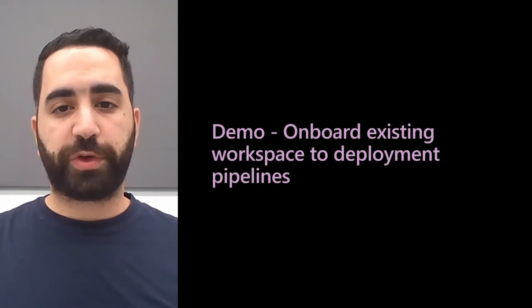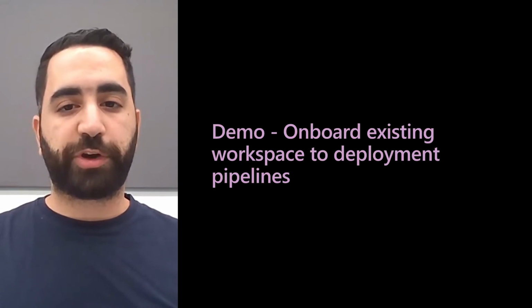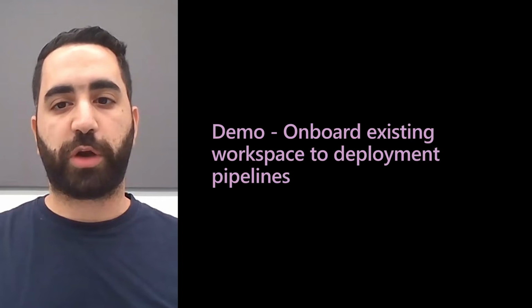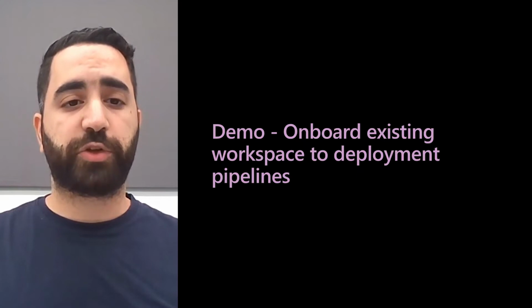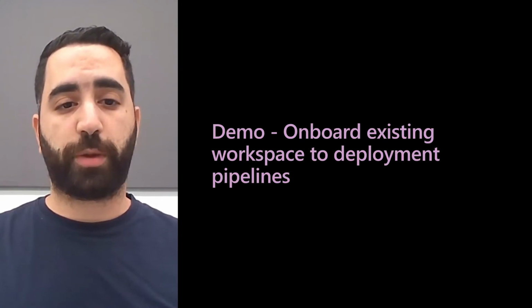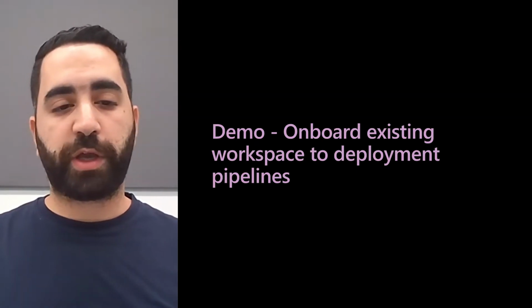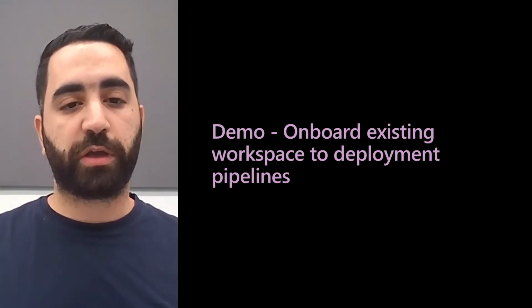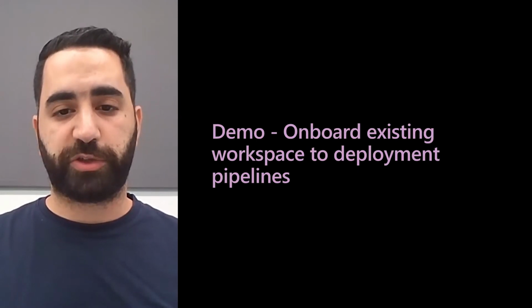Now, let's consider the following scenario. In your organization, only certain people are allowed to create workspaces or assign them to a capacity. Or maybe you have many existing workspaces that you want to onboard into a pipeline. So now we will see how we can automate this scenario of taking an existing workspace, assigning it to a pipeline, and deploying it through all the stages.